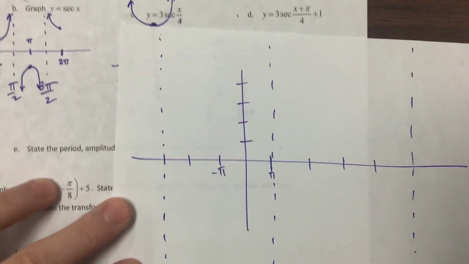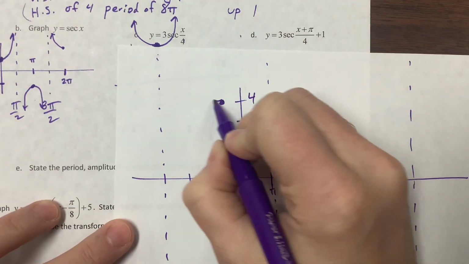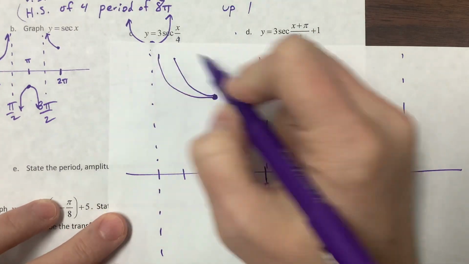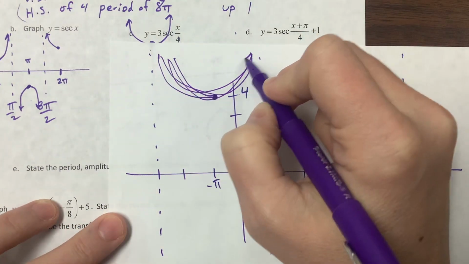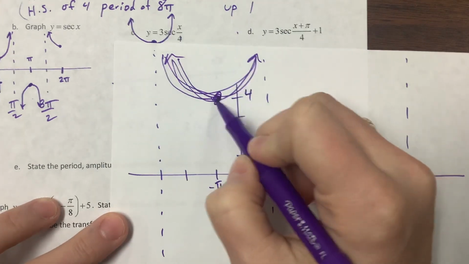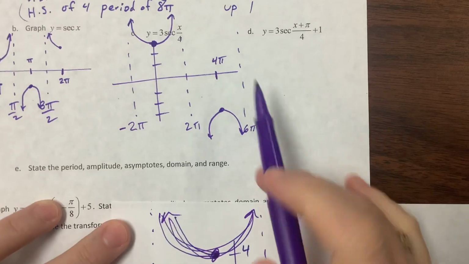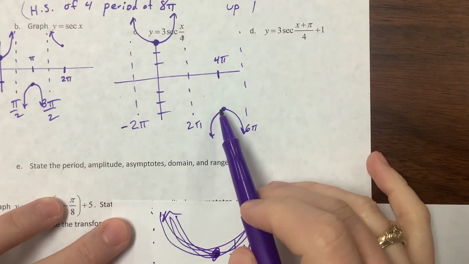I'm so sorry, you can't see that. Here's negative pi. This is now positive 4, and I'm going to have a point right here. And then everything, oh, my paper got weird. Anyway, it's opening up. I'm not necessarily concerned about all those other points. I care about this point and the fact that it's opening up. Okay, the other one was here at 4 pi, negative 3.